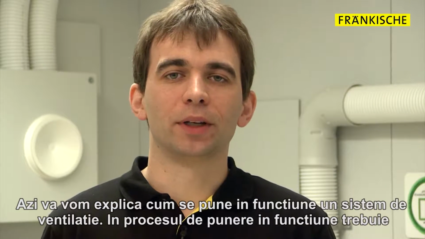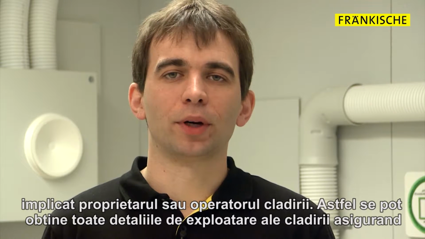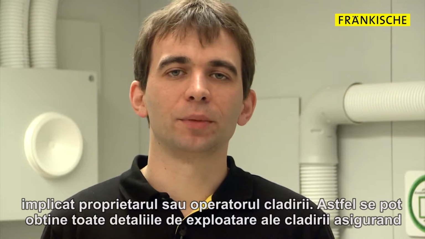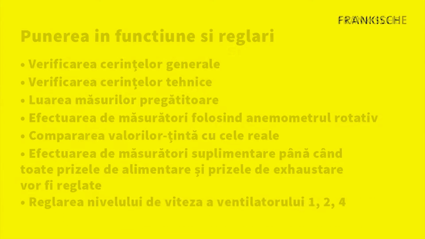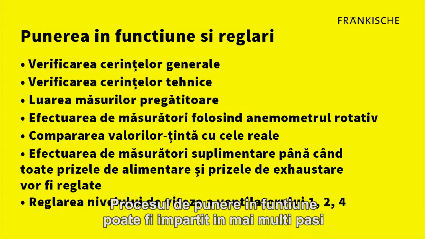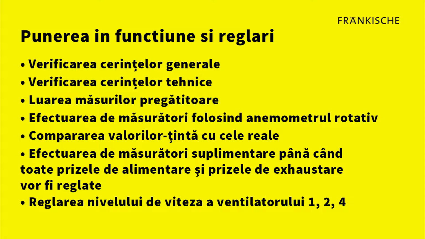The process of commissioning involves the handover to the building owner, adjusting settings to ensure efficient operation, and the elimination of any detected defects. The process of commissioning can be divided into several steps: checking the general requirements, checking the technical requirements, preparatory measures for the initial operation, taking measurements using the impeller anemometer, comparing target and actual values, taking additional measurements until all air inlets and outlets have been adjusted, adjusting the fan speed levels 1, 2 and 4.